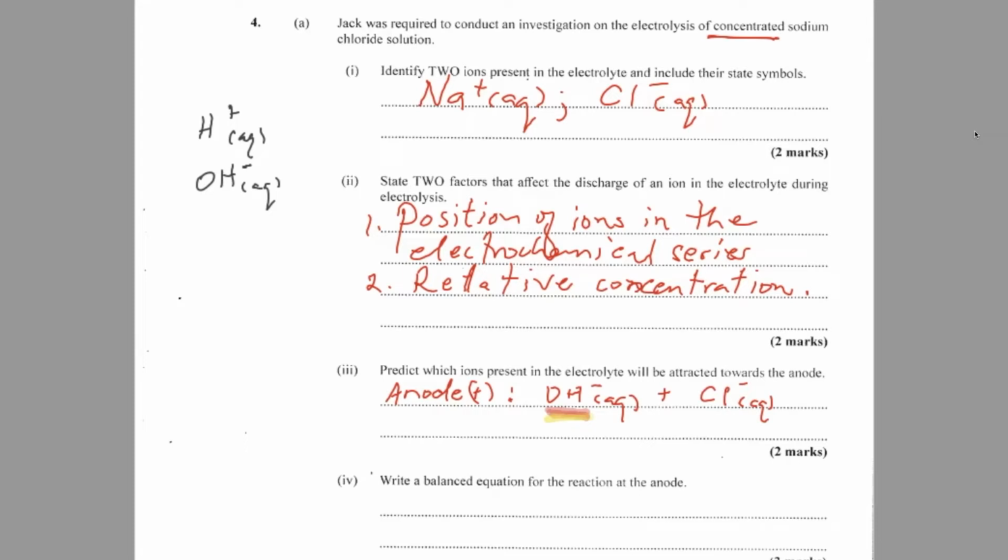But in this case, we have concentrated sodium chloride solution, and we said that the concentration makes a difference. So this time around, the relative concentration would trump the position of the ion in the series. So though chloride is higher in the electrochemical series of anions than OH minus, the chloride ions would get the go ahead.